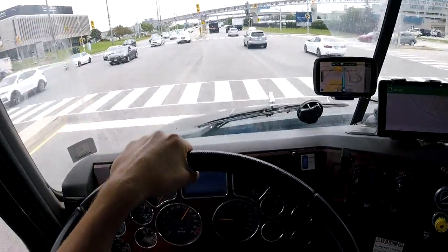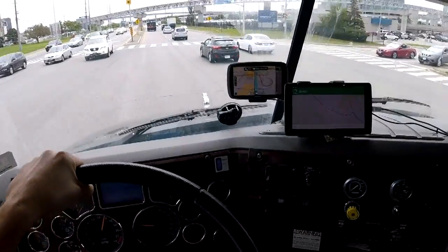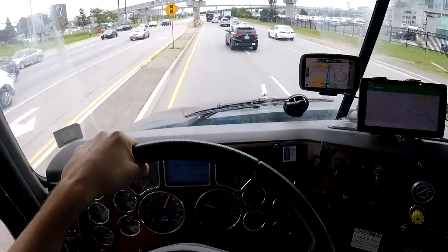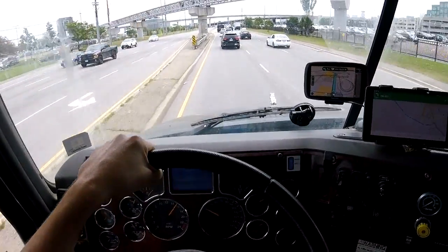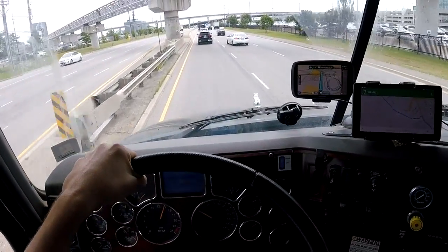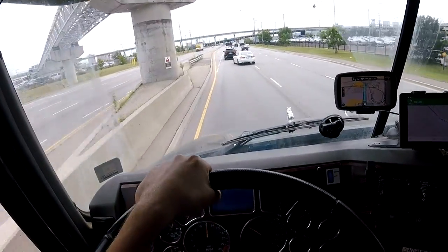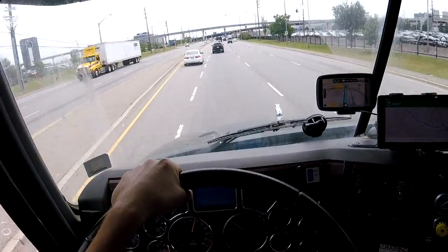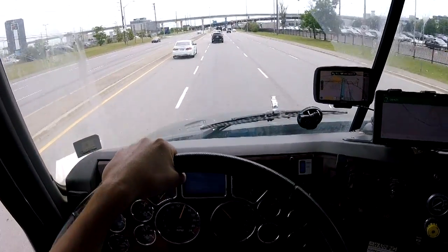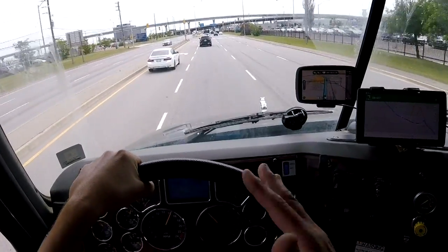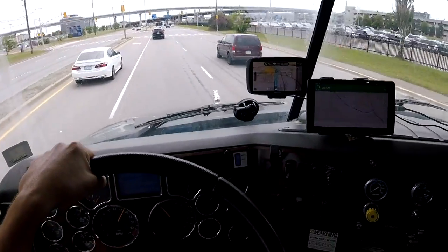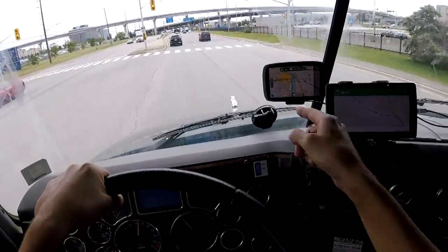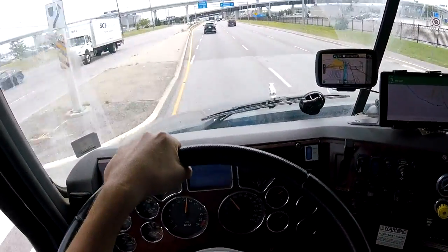Okay, so that's TomTom talking. Yeah, the entrance to 427 freeway is right after that big bridge up ahead. That's why we're all going in the left lane here. So yeah, you see, that one shows my speed.